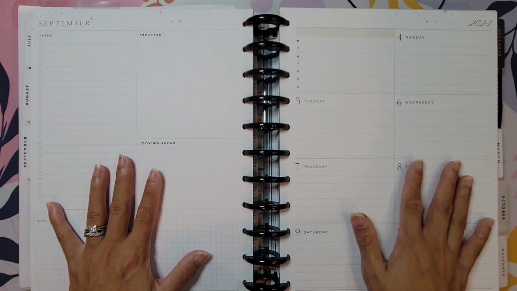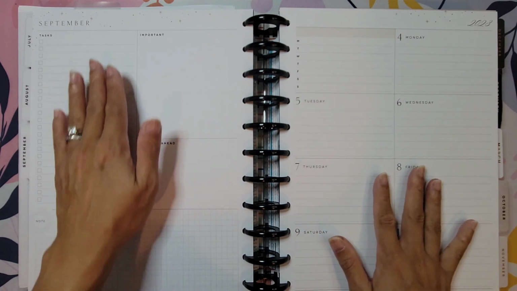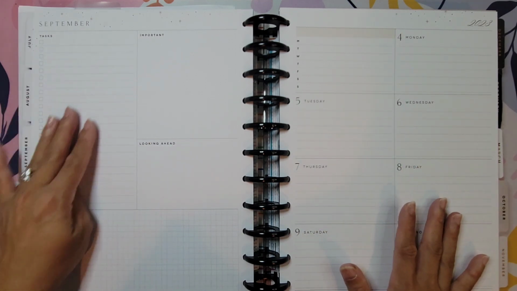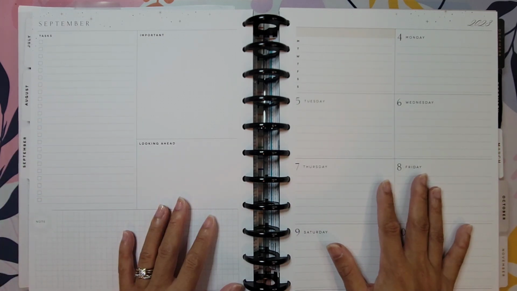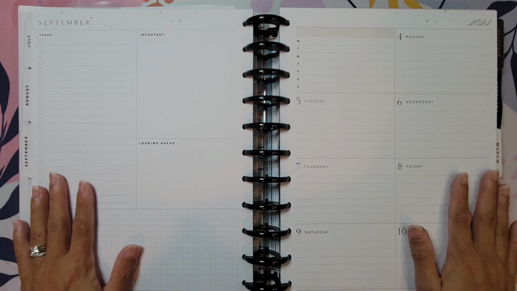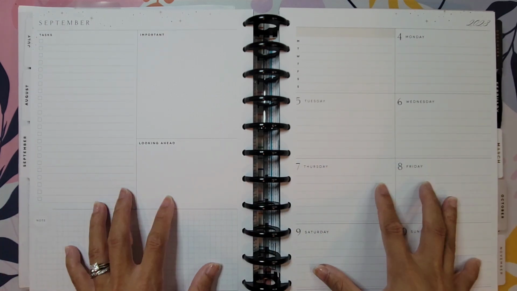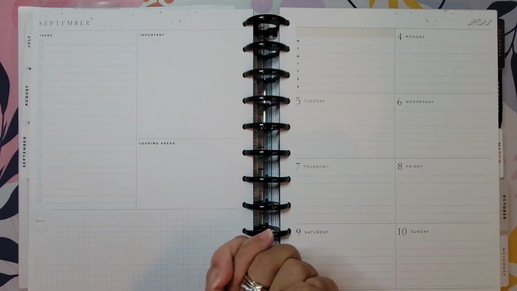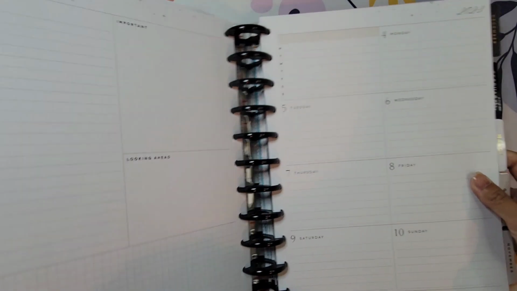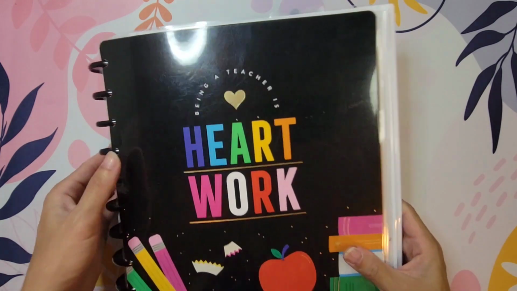So using the vertical layout was fine. I was able to adapt it, but I do just need all of my to-do lists in one section instead of split across the days, which is how you have to do it with the vertical. So I am switching to this in September, so this will be new for me. As you can see here, I've got it smushed together into one work planner, and I think I'm going to leave it like that.